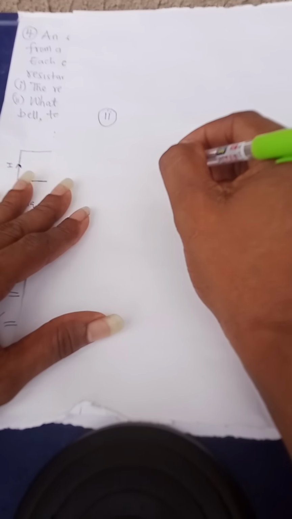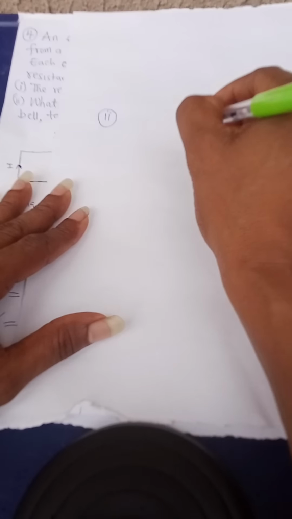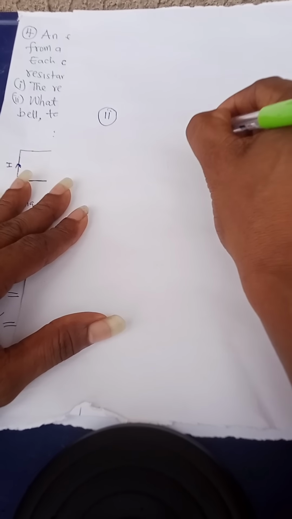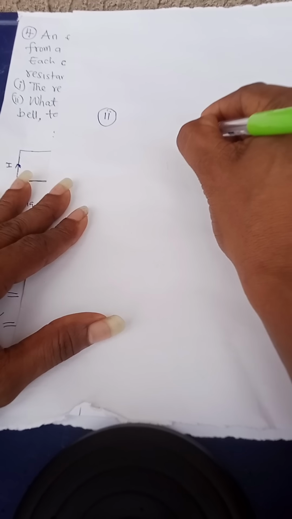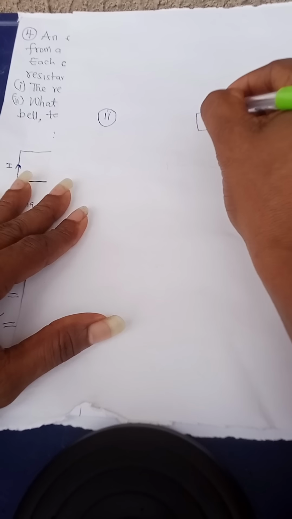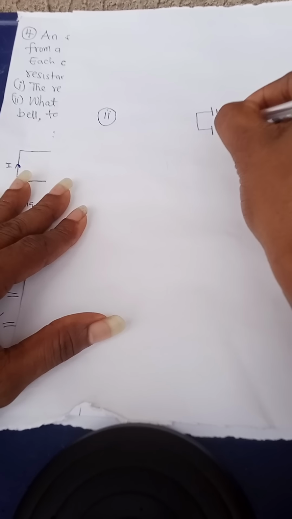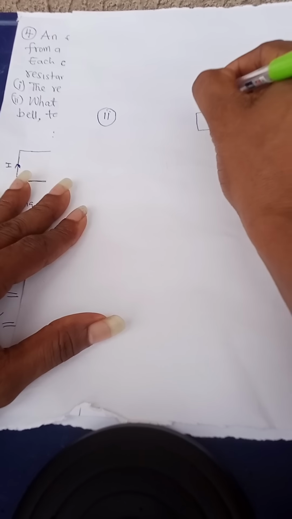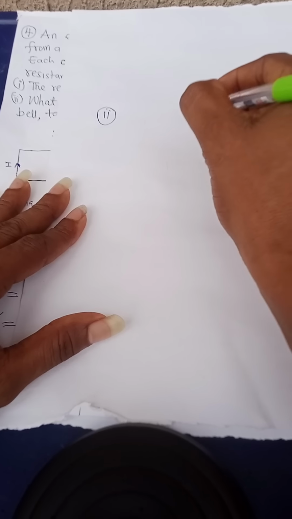If the circuits were arranged in parallel, we have that this is the first cell. Connecting it in parallel with another cell, we have this. This one is my E1 and this one is my E2.